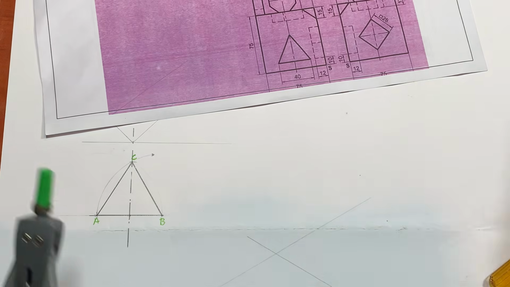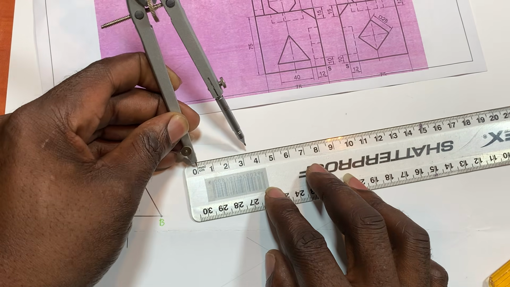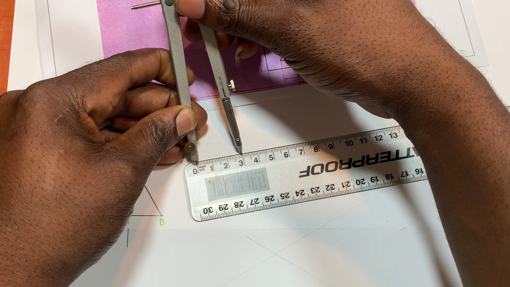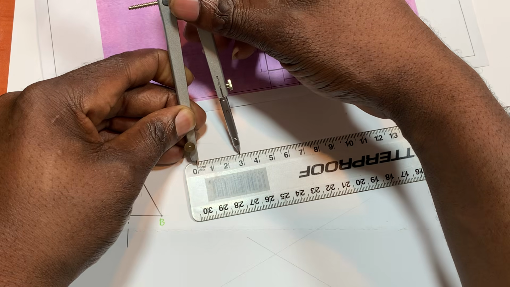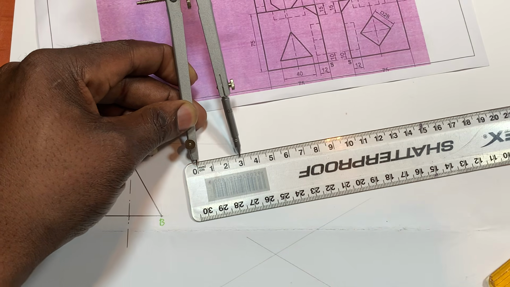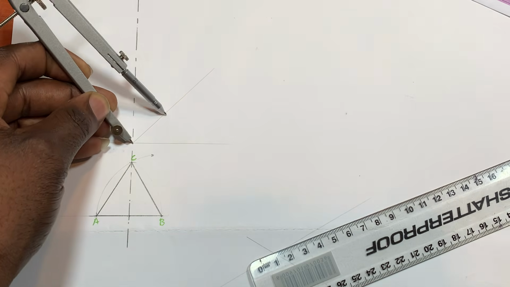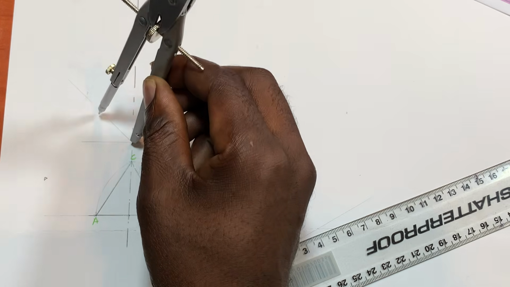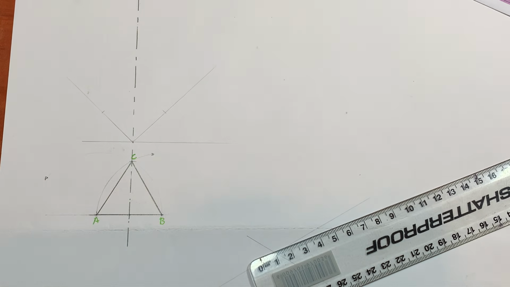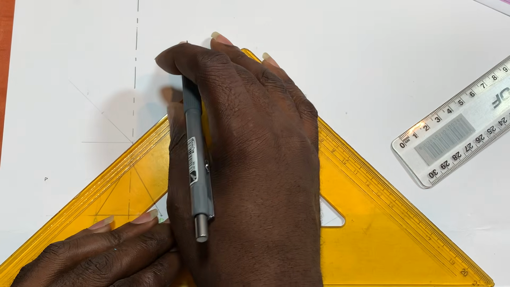So just take my drawing compass, place it at 0. Where is my 28? Just close it a little bit. This is 30, 29. I'm looking for 28, which is this one. This one is my 28. Okay, so now I'll come and just place it here, and then mark this side and mark this side. So from here till here is 28, from here till here is 28. You understand?